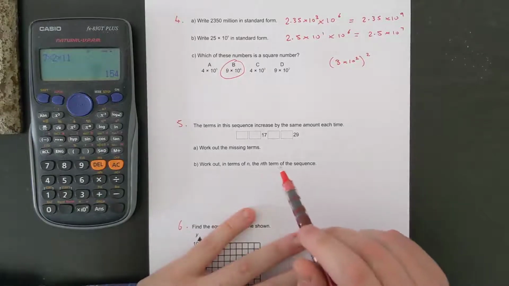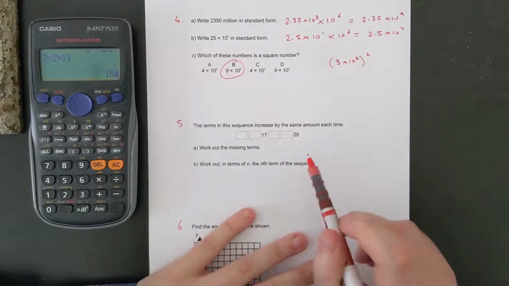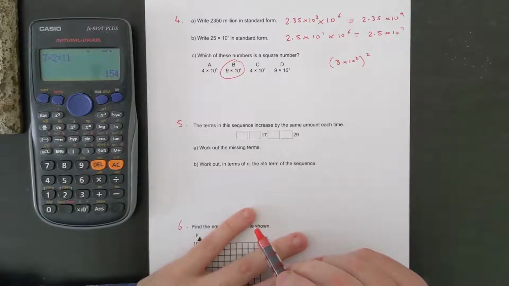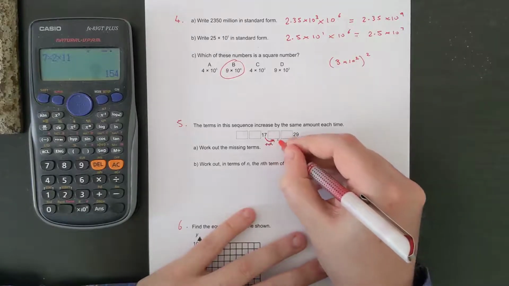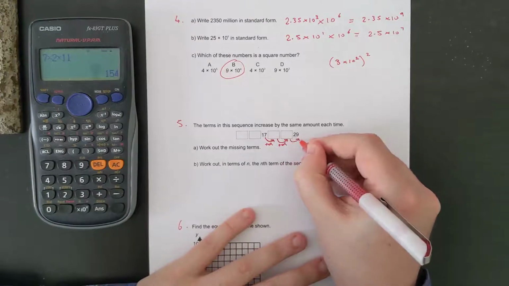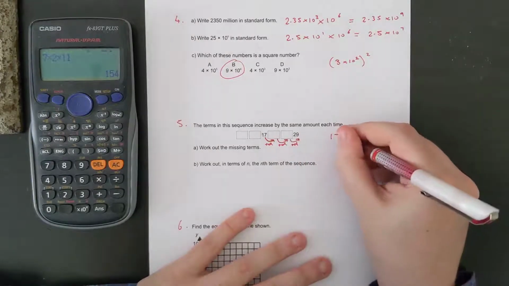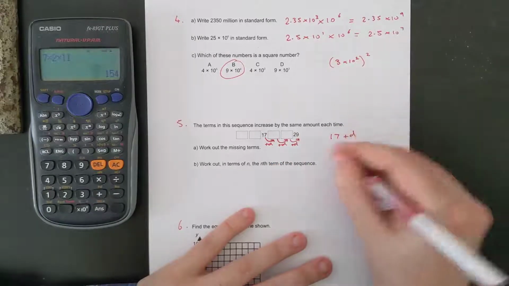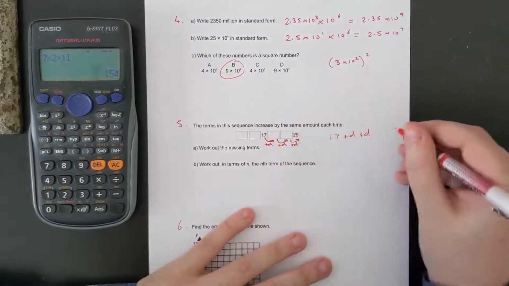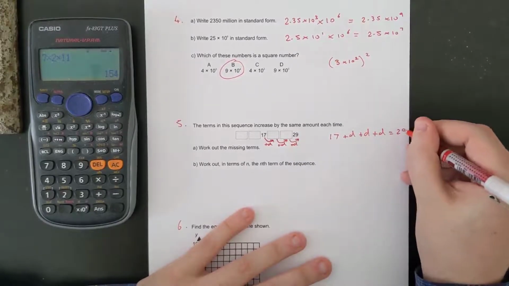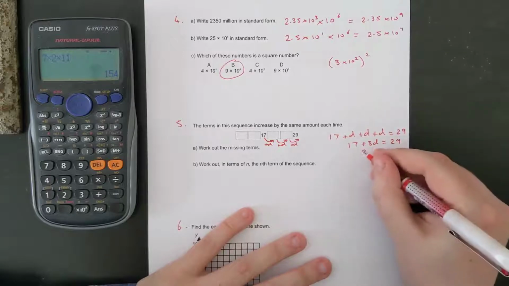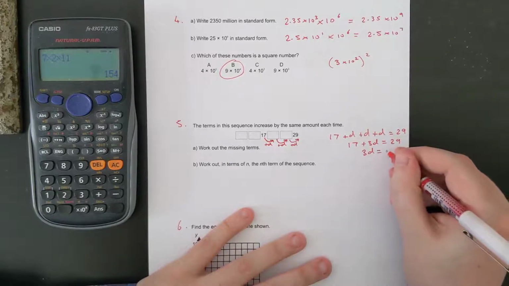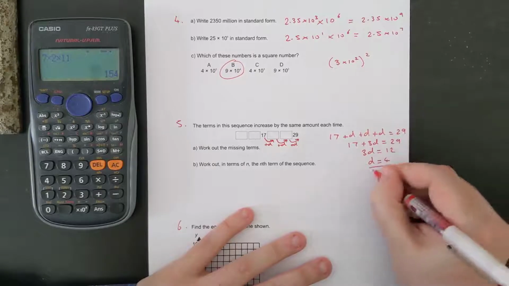Question 5, the terms in this sequence increase by the same amount each time. In other words, it's an arithmetic sequence or a linear sequence. Work out the missing terms. So let's say I'm adding an amount d each time. So 17 to here, I've added d, then I add d again, and then I add d again. So 17 plus 1d plus 2d plus 3d is equal to 29. 17 plus 3d equals 29. So 3d is equal to 29 minus 17, 12. d is equal to 4.